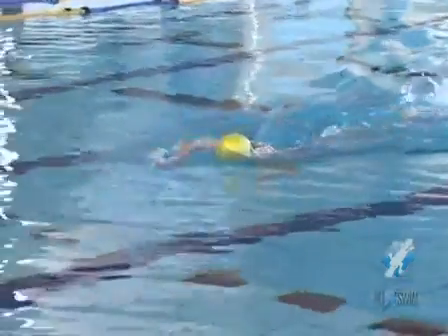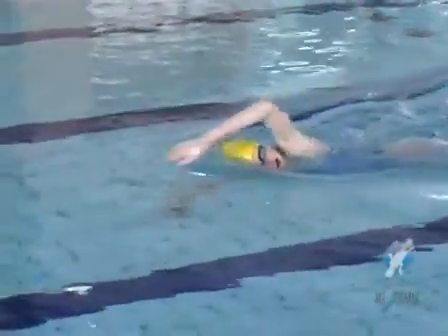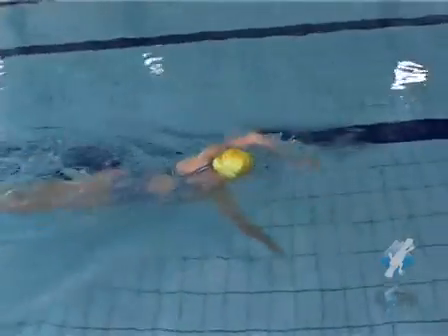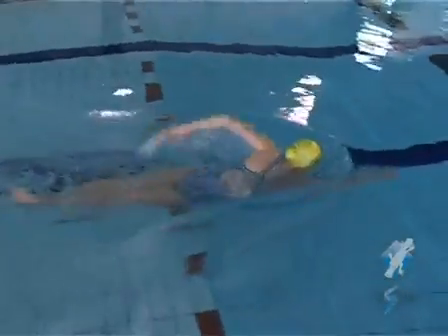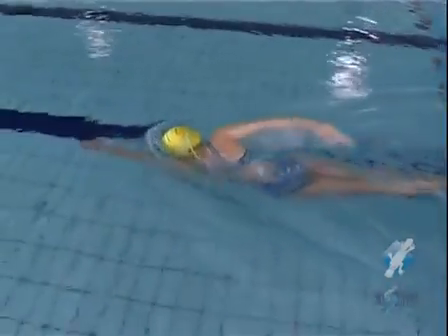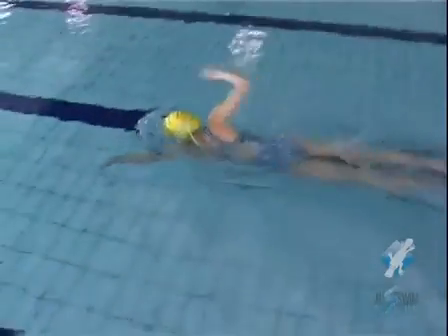The arm actions will cause the body to roll naturally along its long axis. Breathing should occur as the head rolls with the body's movement rather than being lifted out of the water. Breathing in should commence as the recovery arm enters the water and the body rolls naturally to the side. Breathing out should occur immediately as the mouth is turned back underwater and continue until the mouth returns to the surface.